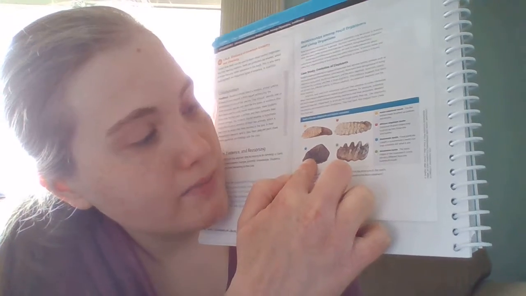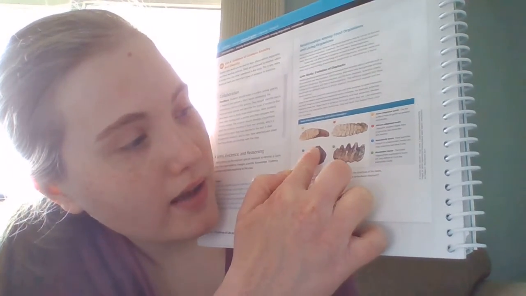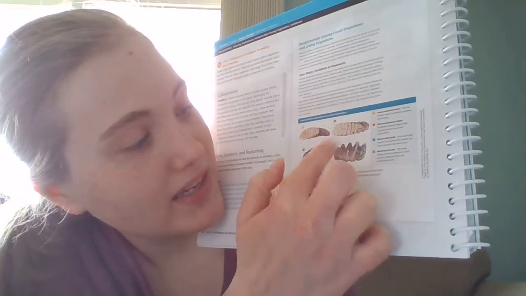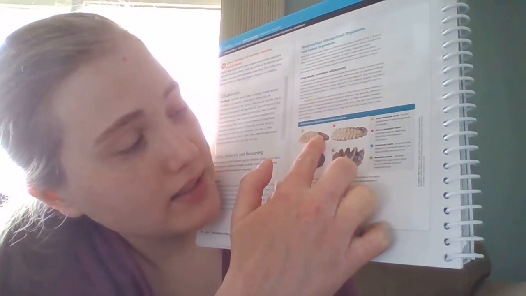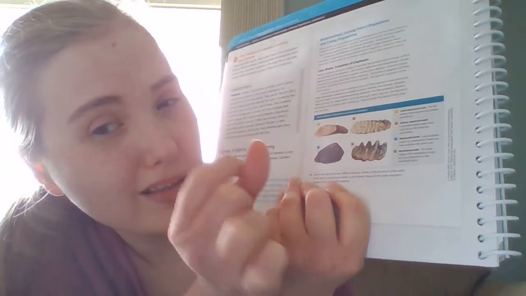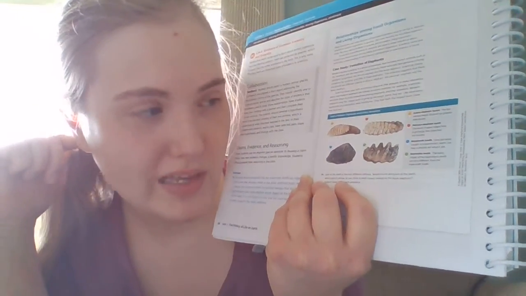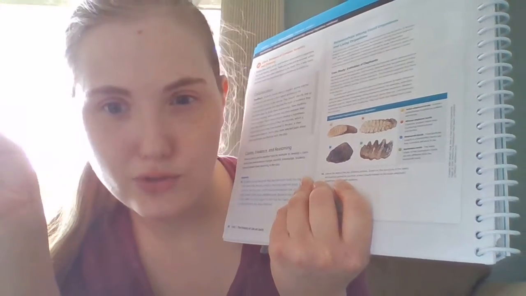The blue flag is a mammoth tooth. Food particles caught in the mammoth's teeth can help scientists tell what it ate. It would have eaten something similar to these Asian elephants because their tooth structure is very much the same. They have these ridges, but the ridges aren't really pointed, they're smooth. So they would have eaten more like grasses and shrubs.